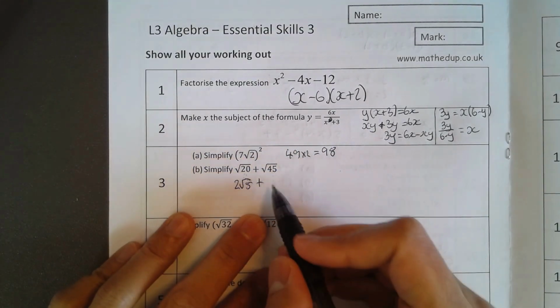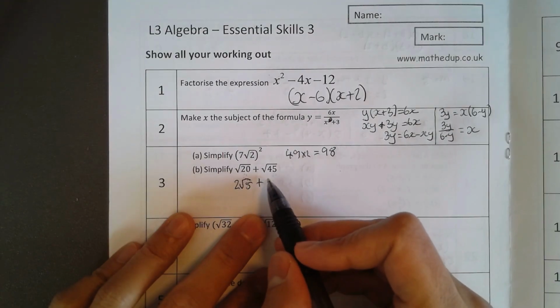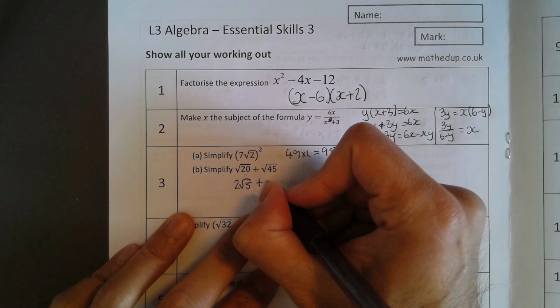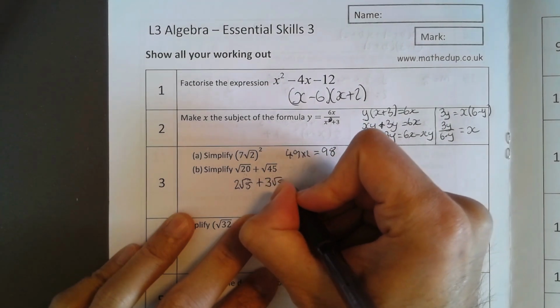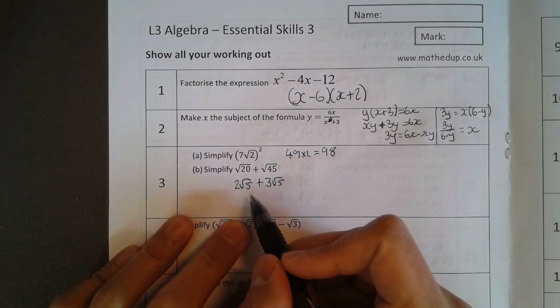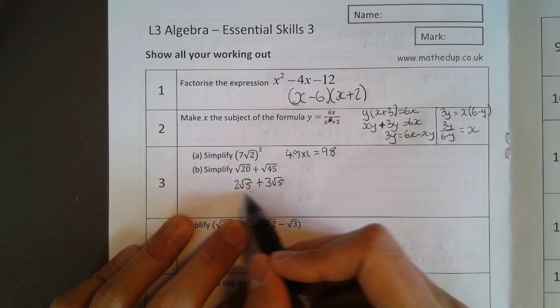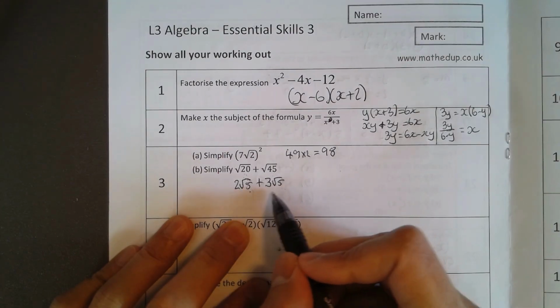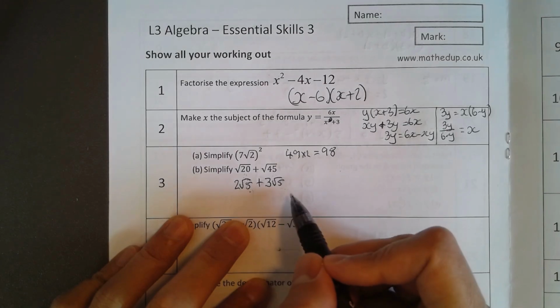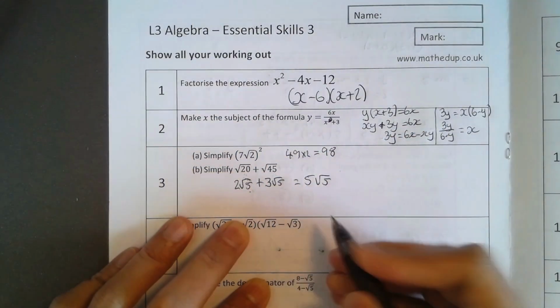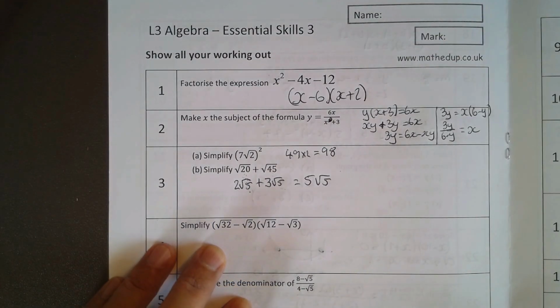Plus root 45 can be written as root 9 times root 5. And I know that root 9 is 3. So I'm going to write this one as 3 root 5. Now you can see that I've got a common surd here of root 5, so I can actually add these together because 2 lots of root 5 plus 3 lots of root 5 is going to give me 5 lots of root 5. So that is that simplified.